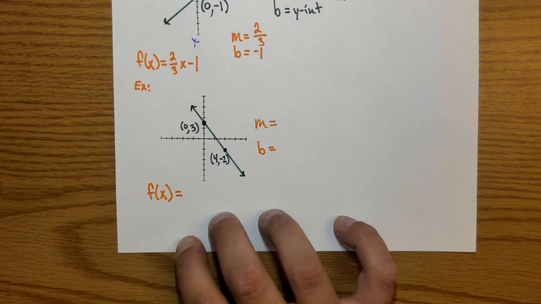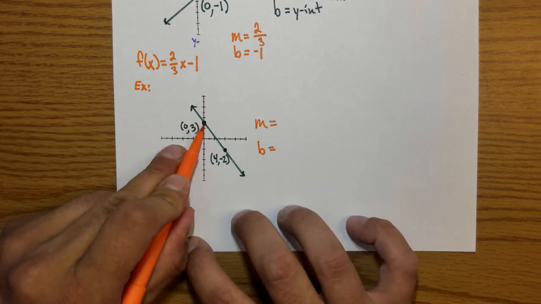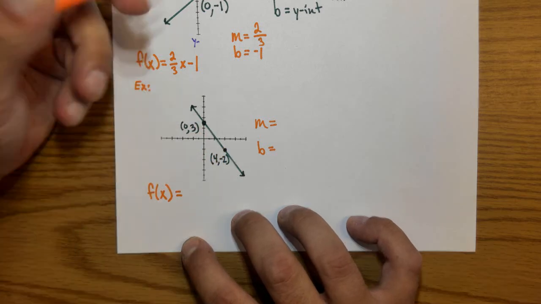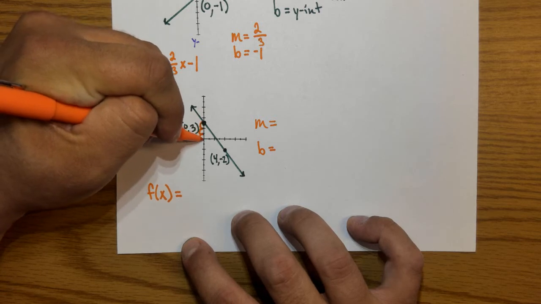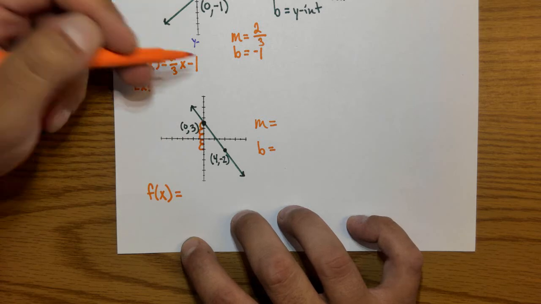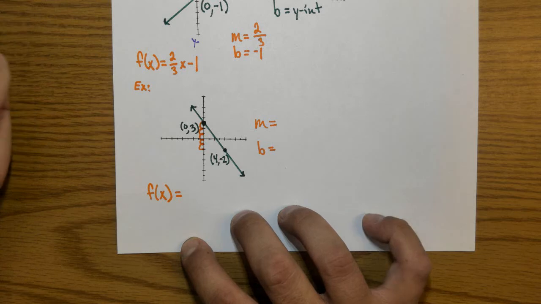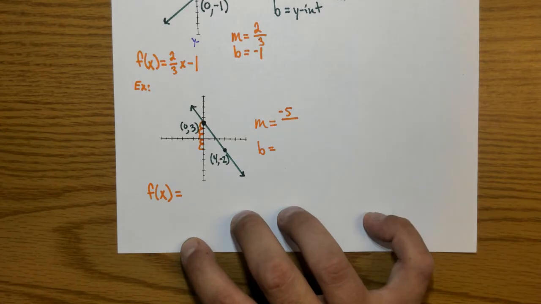And so let's start with our m. Rise over run. So I want to start from the left point, go to the right point. We always start from the left one, going to the right. So let's see how much we go down. 1, 2, 3, 4, 5. So because we're going in the negative y direction, it's going to be a negative 5. If that makes sense.